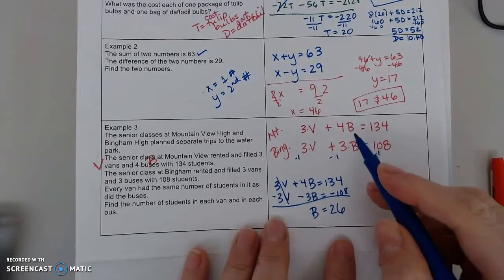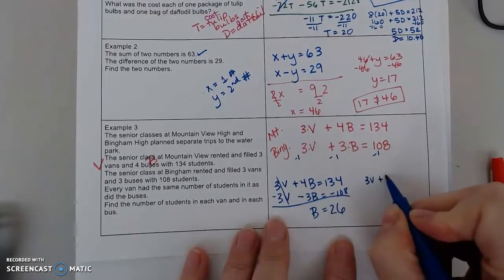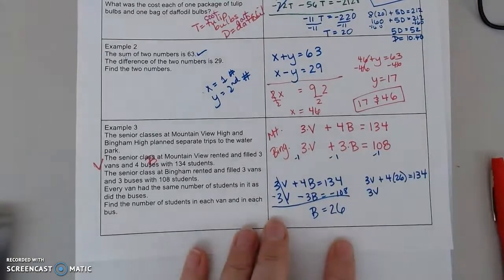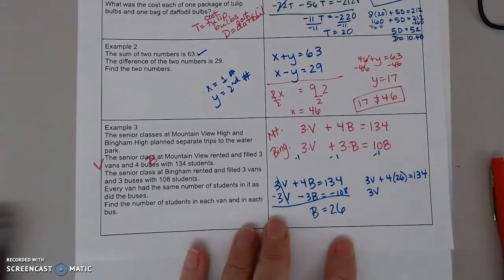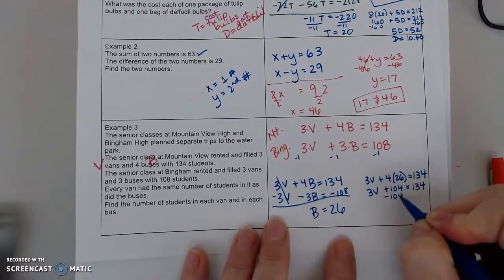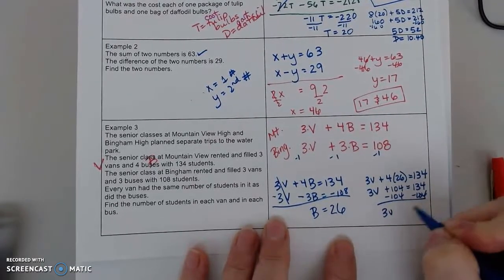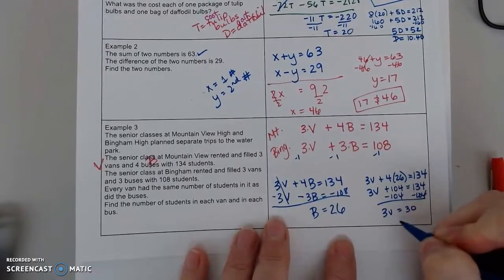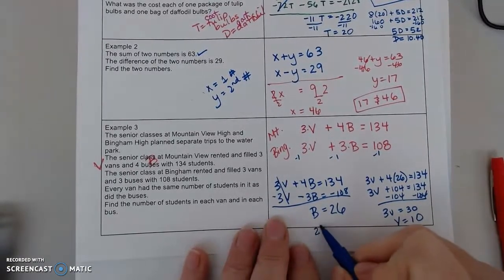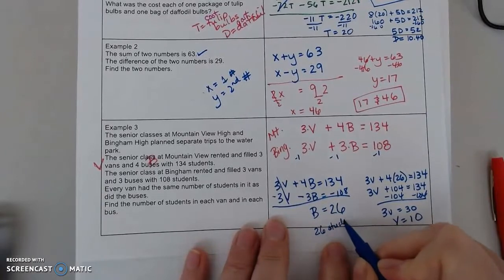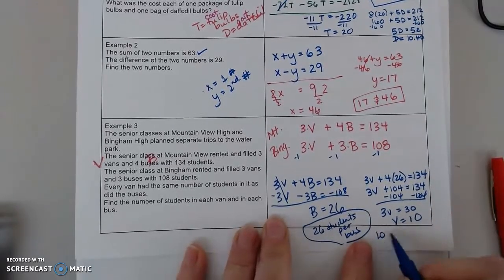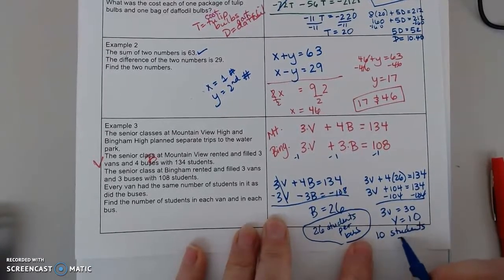Then we'll find how many are in each van. So I'll take the top equation and we will simplify that. That's 104. Subtract 104. So 3v equals 30. So that means there are 10 students in each van. So 26 students per bus, 10 students per van.